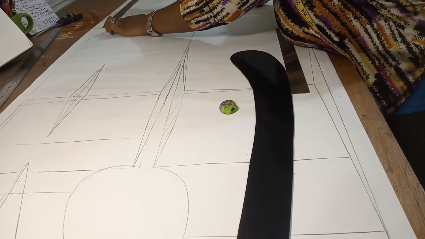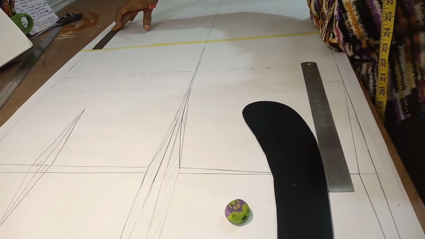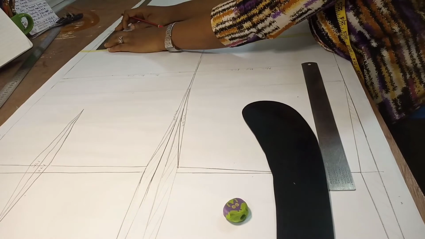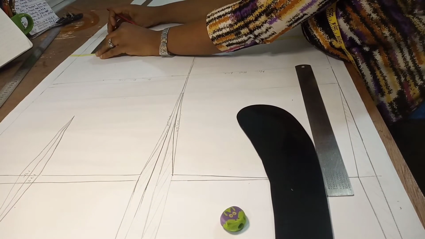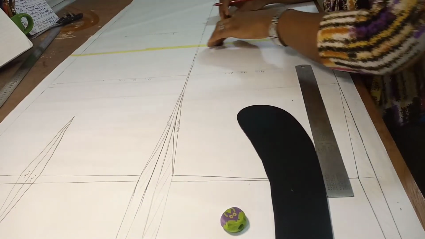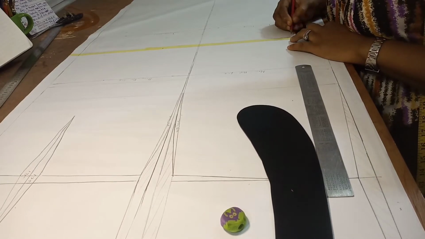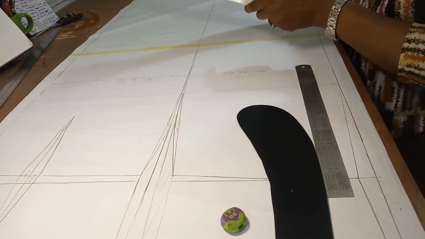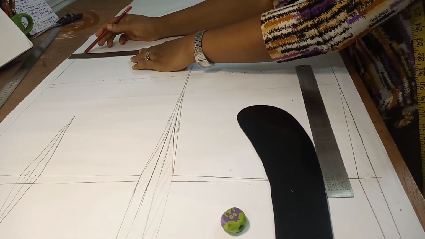So from my original knee point now, I am marking 4 cm above to get my new raised knee. That way, if I'm making a flare dress, it's going to be above my knee, not exactly on my knee. That way it gives you that effect.